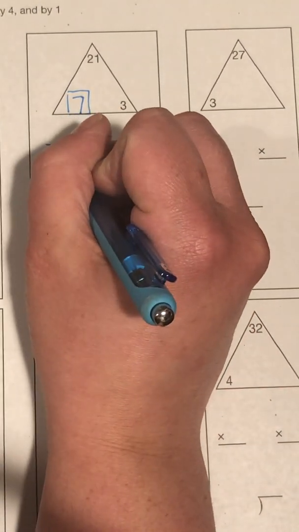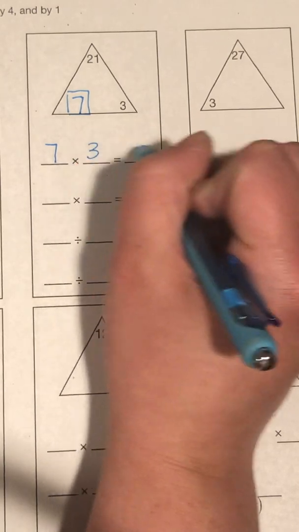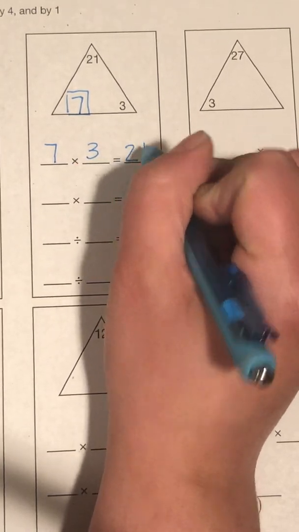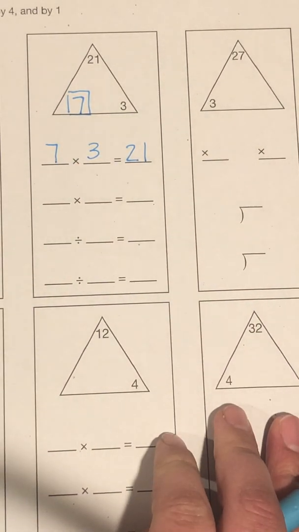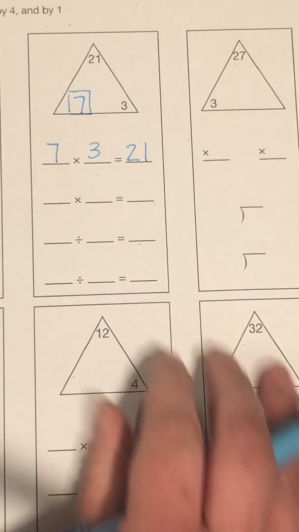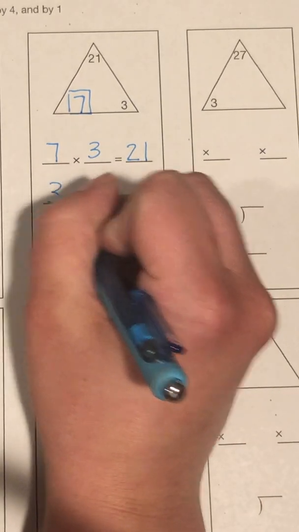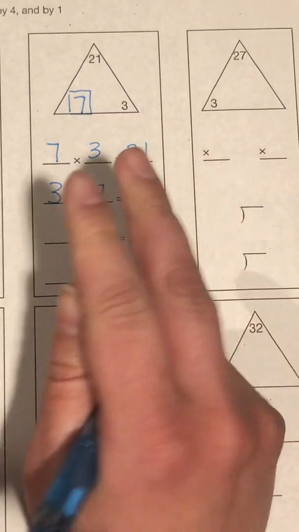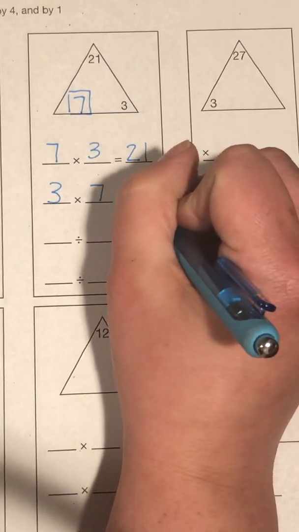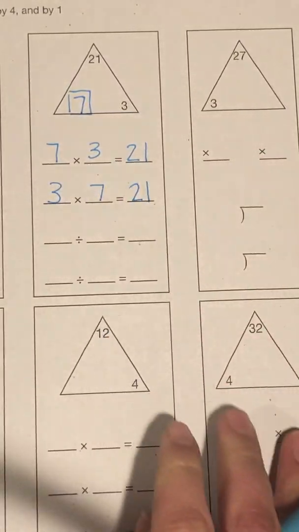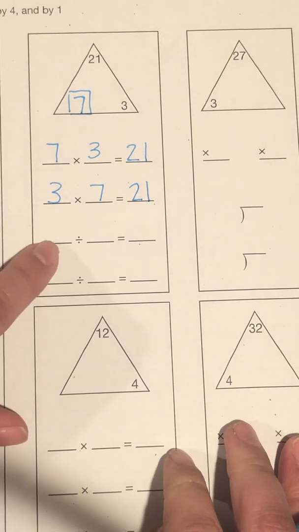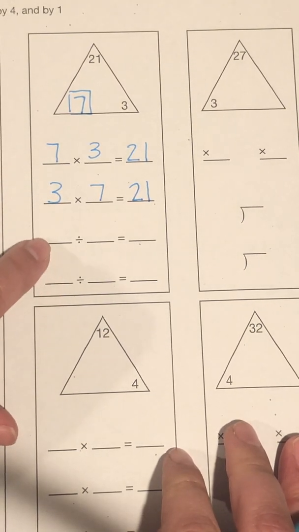So I'm going to start here. 7 times 3 equals 21. Commutative property of multiplication tells me that 3 times 7, I can switch those factors, would also equal 21. Now division, what number has to come first, guys?